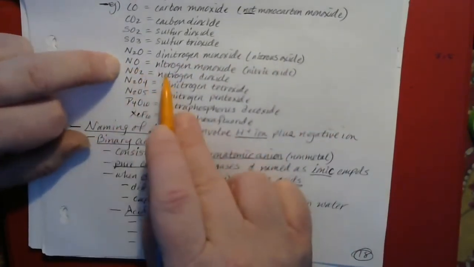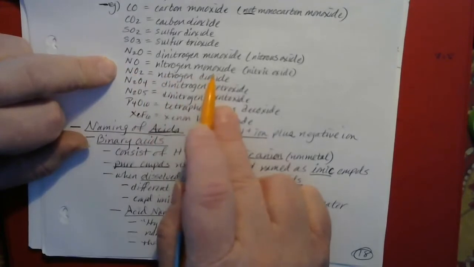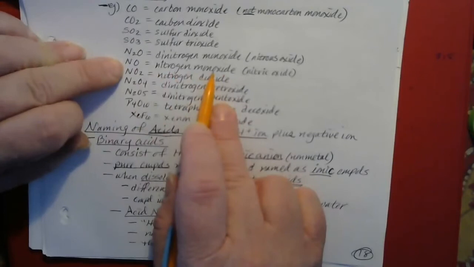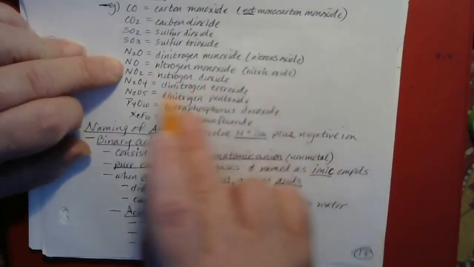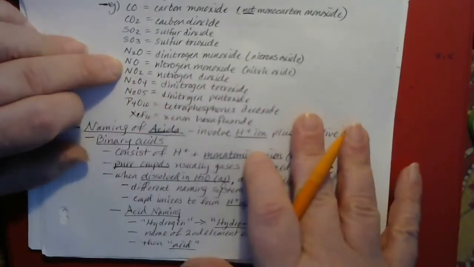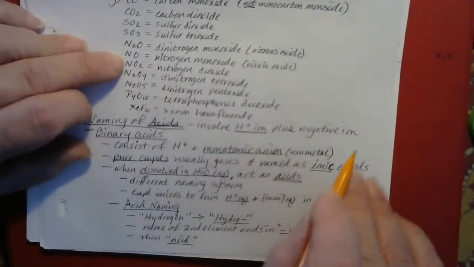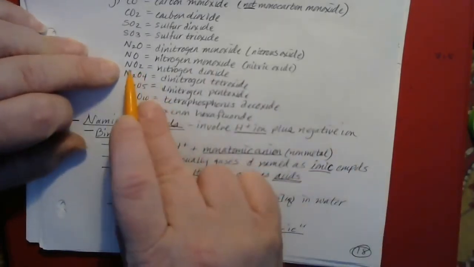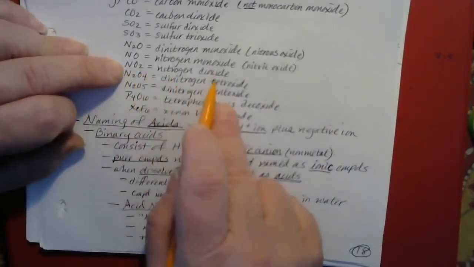For NO, this would be nitrogen monoxide. Again, not mononitrogen monoxide, but nitrogen monoxide. And that's better known as nitric oxide, but still the official IUPAC name is nitrogen monoxide, and that's what we'll call it. NO2 would be nitrogen dioxide.